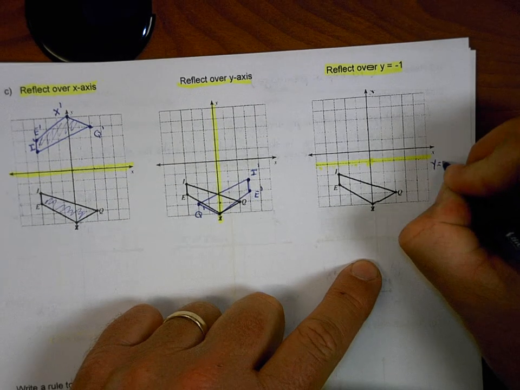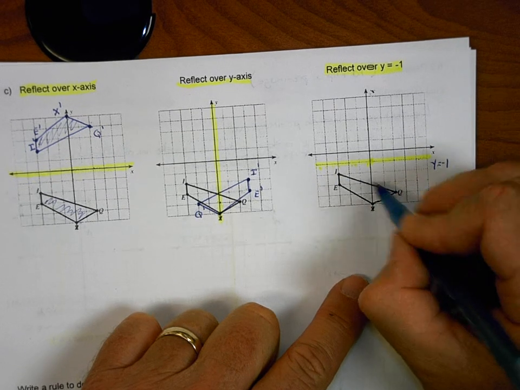And so, yep, I'm in love with this shape right here. That's what we're about, okay?